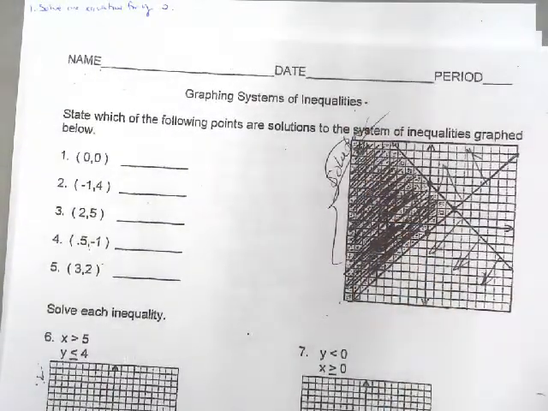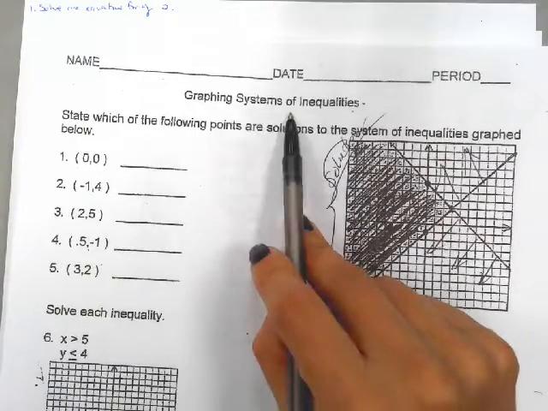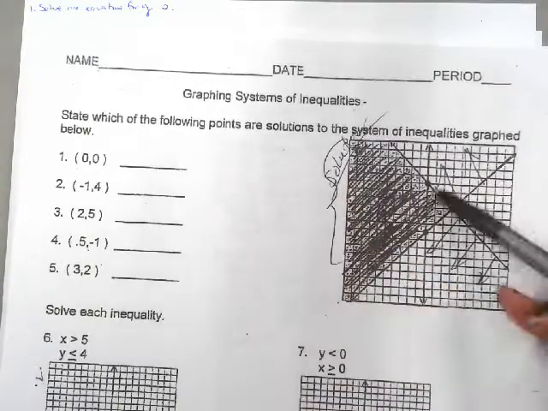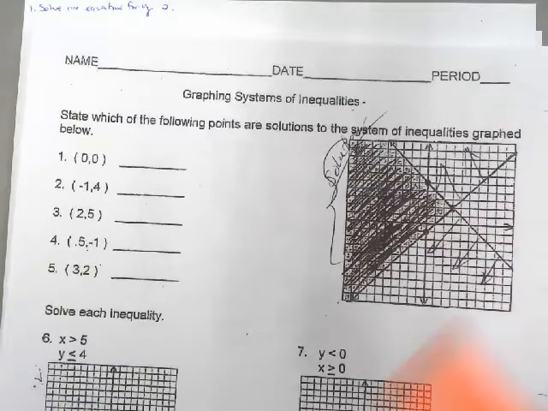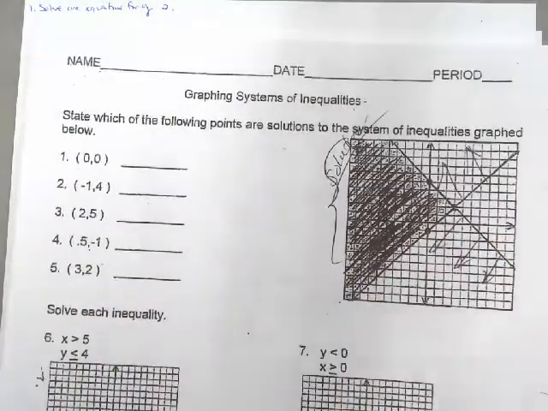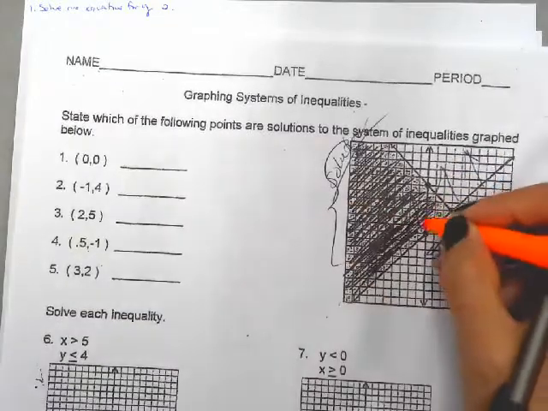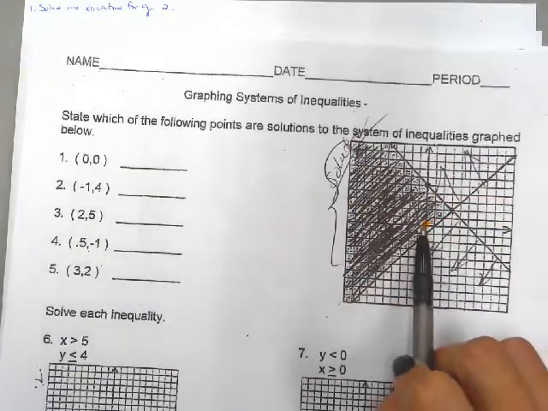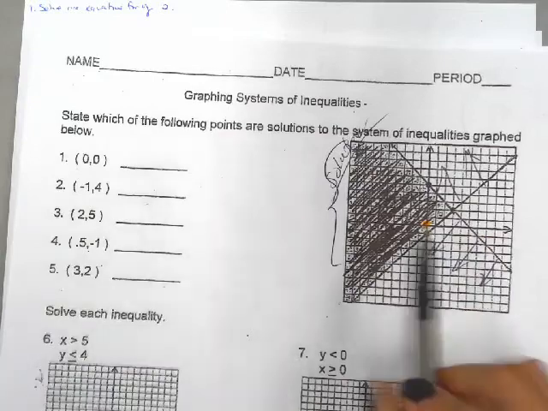for a system. So it means two equations and an inequality, you're going to shade above, below, have a solid line or a dashed line. Well, when they ask you if these are solutions, all we have to do is plot the points. The first one, 0, 0, and if it's in the shaded area, then it is a solution.